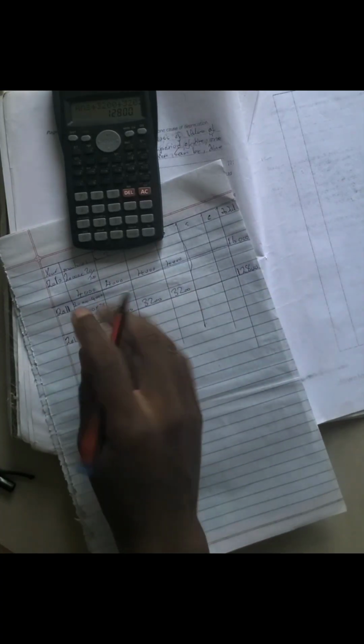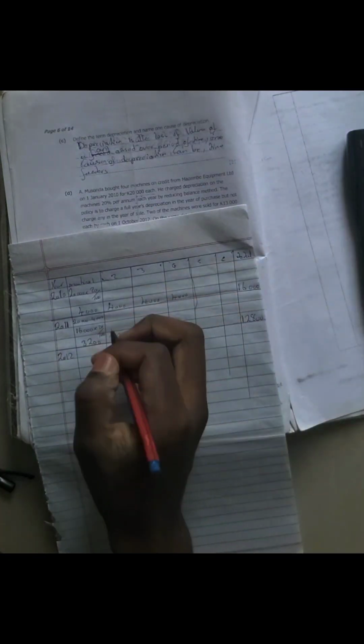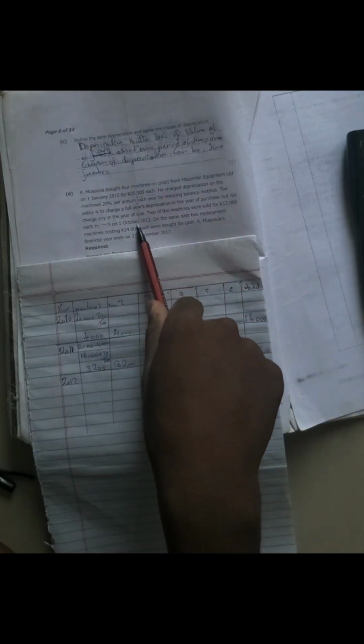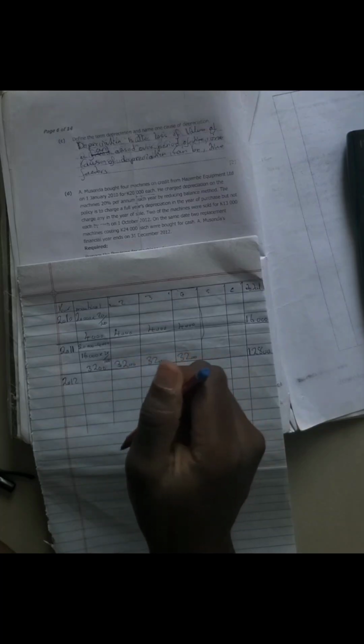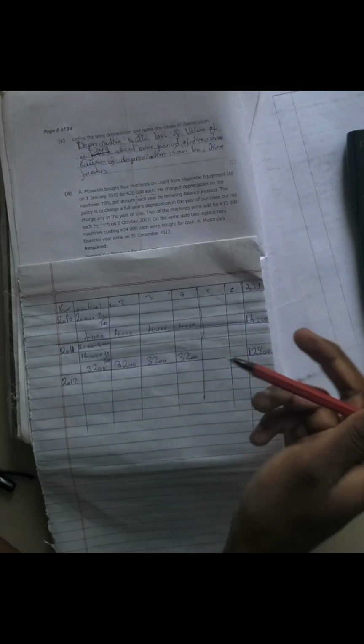Then I head on to 2012, the last year. Something happened in 2012. The policy is to charge a full year's depreciation in the year of purchase, but not in the year of sale. 2 machines were sold for 13,000 each by cash on 31st October 2012. So they're saying I shouldn't charge depreciation in the year of sale. 2 machines have been sold in 2012, so I'll go for machine 1 and machine 2 that have been sold. But for the other ones, I'll charge depreciation since they're still existing.